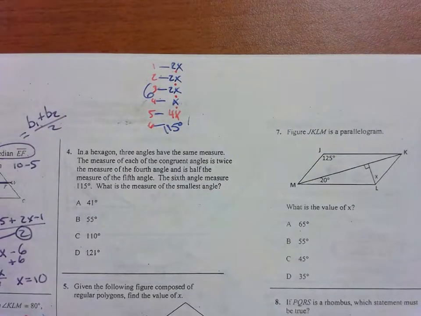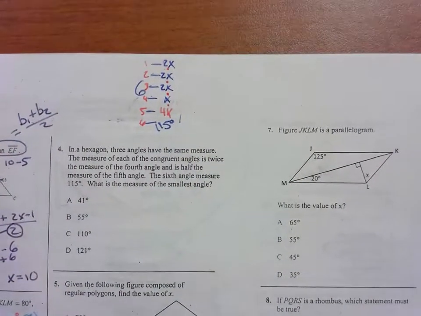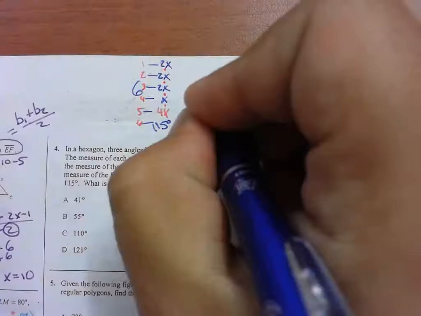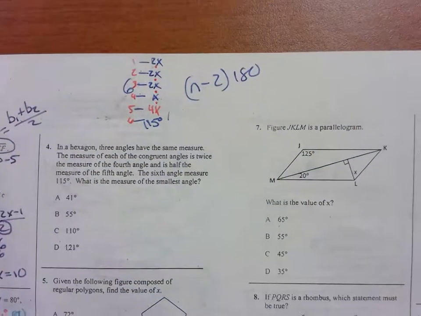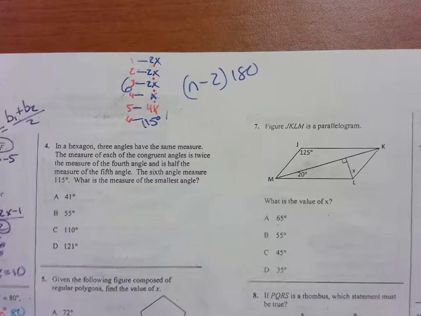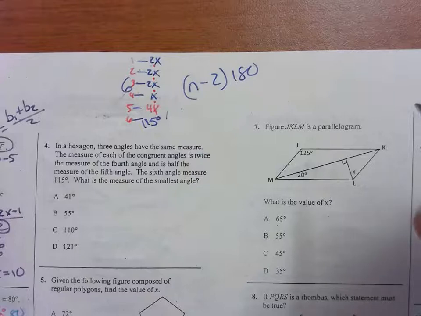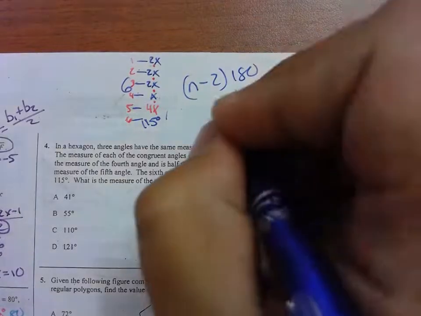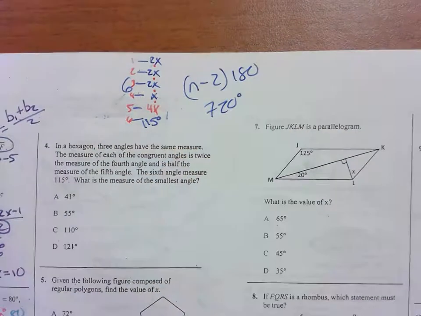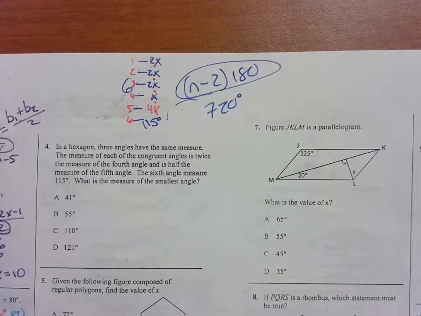So how are we going to find what this angle is? Well, you have to know what the degree measures of a hexagon should equal. How are you going to do that? N minus 2 times 180. 6 minus 2 is 4. 4 times 180 is 720. This is the equation for any polygon to figure out how many degrees are inside.